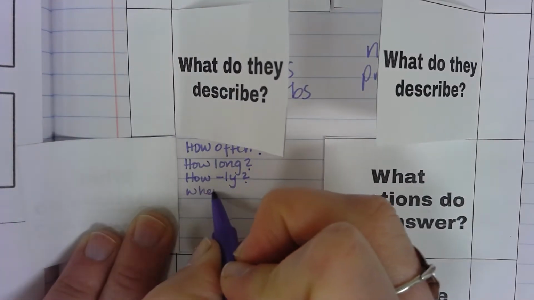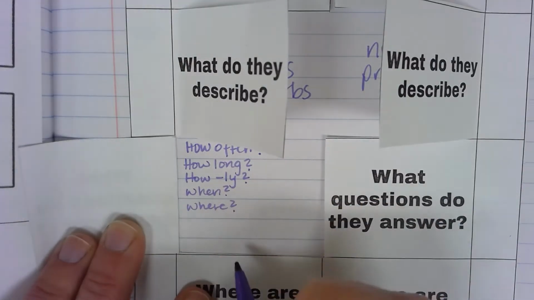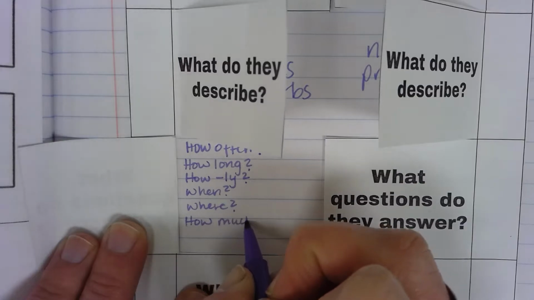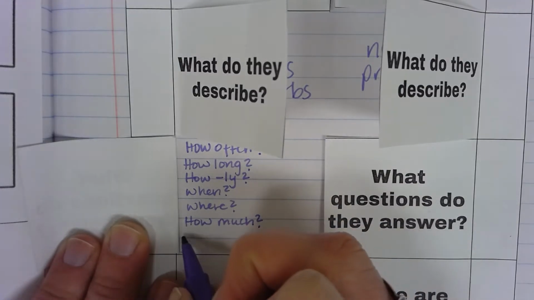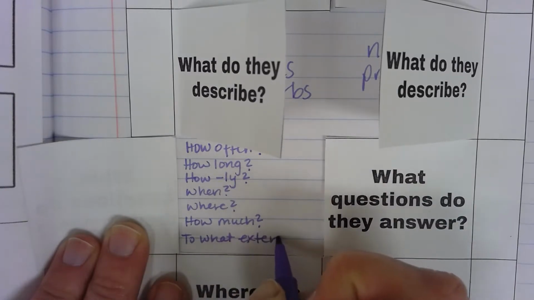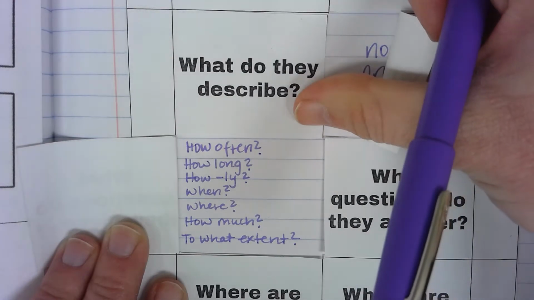The next one, when, where, how much, and to what extent. Okay, so lots of different questions that adverbs answer.